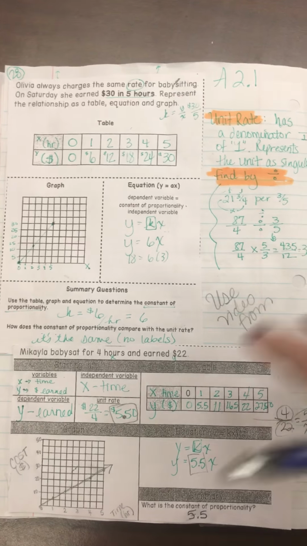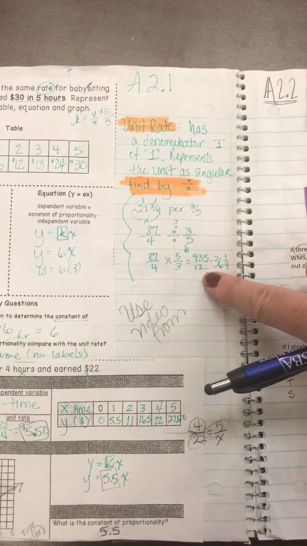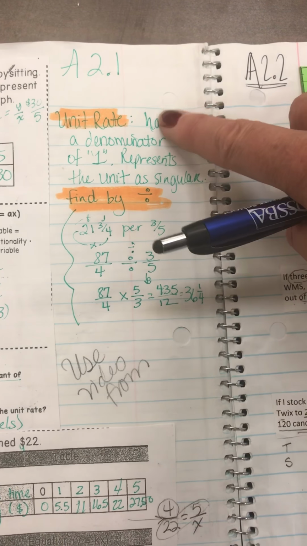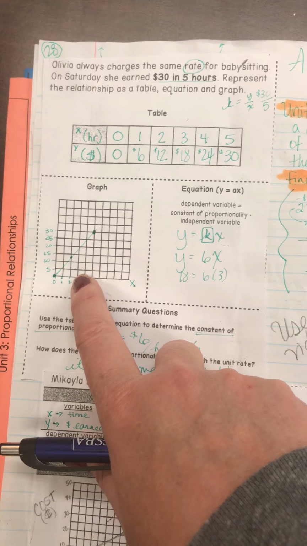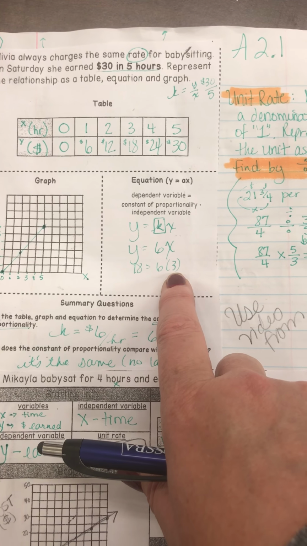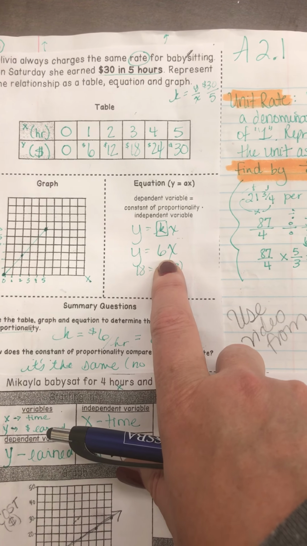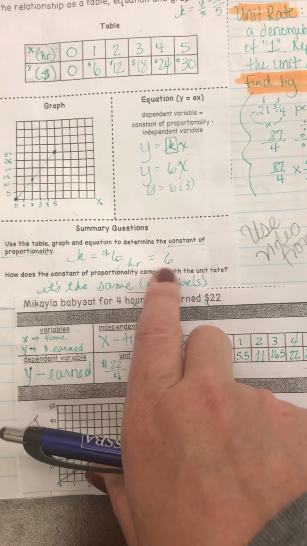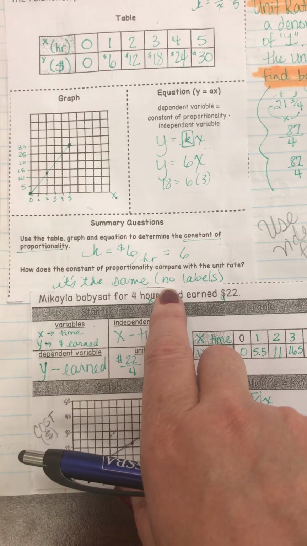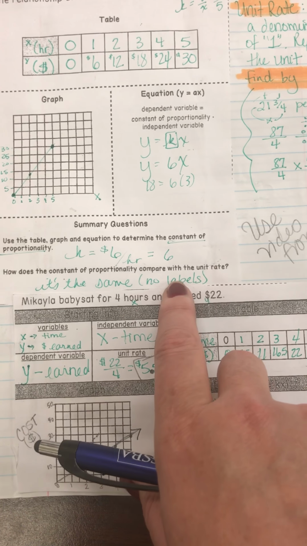Okay, 28, a lot of information. Definitions should be written here about unit rate. And then chart filled out, graph filled out, an equation written. Y equals 6x must be written. Summary question, the constant is $6 an hour or 6. It's the same. The cost, proportionality, and the unit rate are the same.